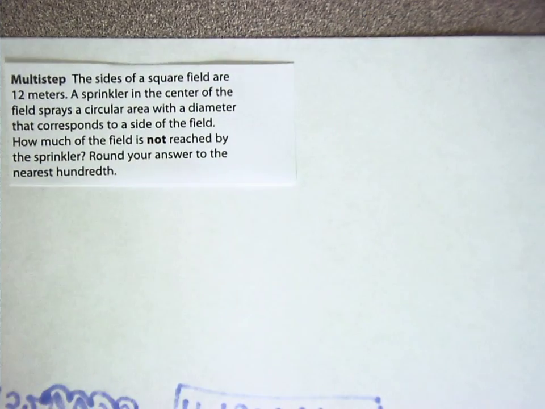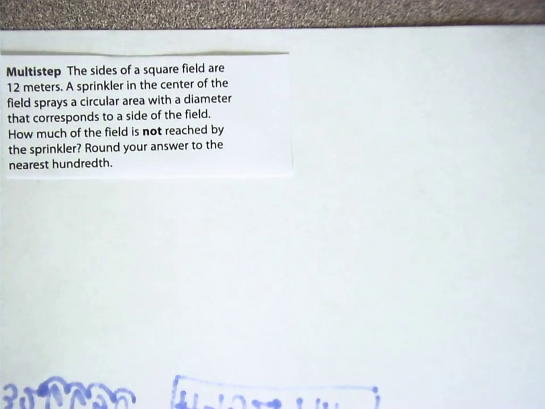This one says the sides of a square field are 12 meters. A sprinkler in the center of the field sprays a circular area with a diameter that corresponds to a side of the field. How much of the field is not reached by the sprinkler? Round your answer to the nearest hundredth. So after you read your problem, I want you to go back and draw a picture. I am very visual. I know most of you are. So once you get it all in, let's go back and start with your picture.